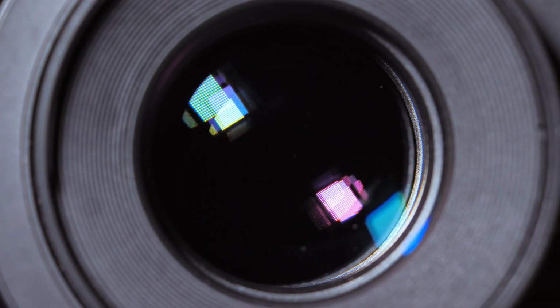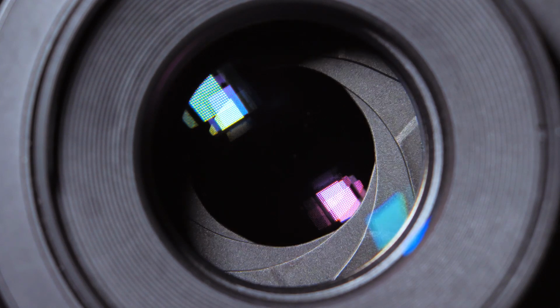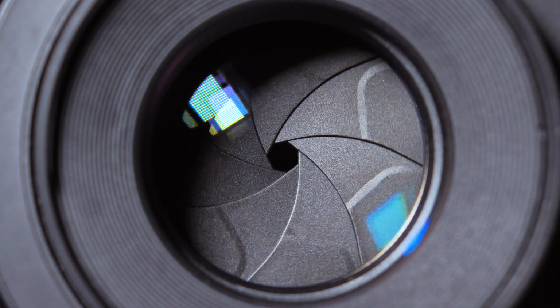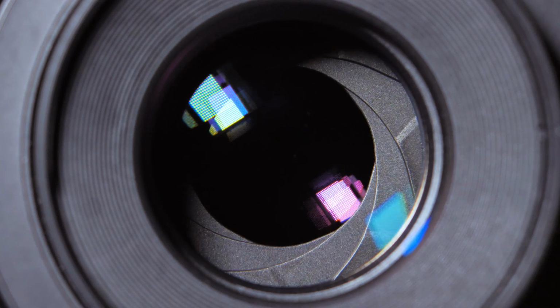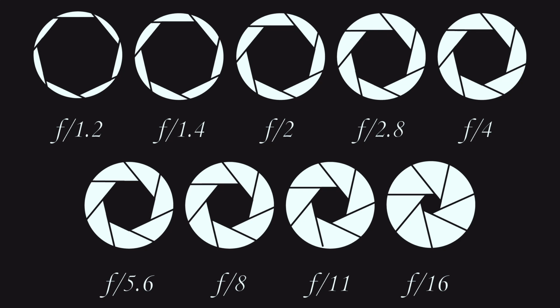Aperture allows light to pass through the lens into the camera, and the lens basically has blades which, depending on the aperture setting, will open or close. Now the aperture is measured in f-stop numbers. It's basically a fraction. So the lower the f-stop number, the wider the opening, the more light you allow into the camera. The bigger the f-stop number, the smaller the opening, and then less light goes into the camera.